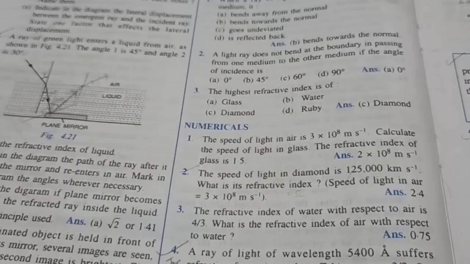Let's study 10th Standard ICSE Physics, Chapter 4, Refraction of Light, the Sums. Physics Chapter 4, Section A, Numericals.